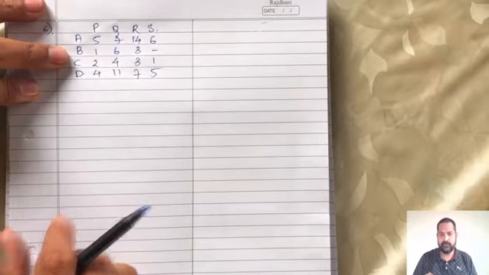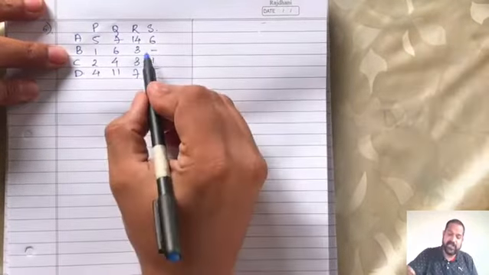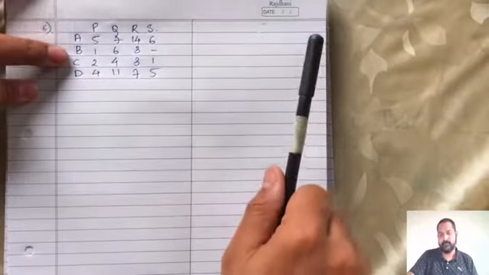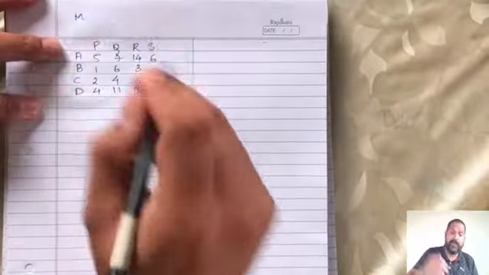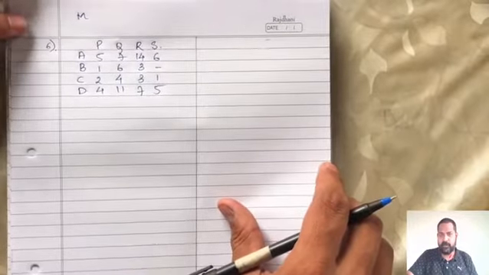That is one way. The second way is, some people say, don't put a number, just write a value M. What is the value M? Well, value M represents a very high number, an infinitely large number. And then solve the question.